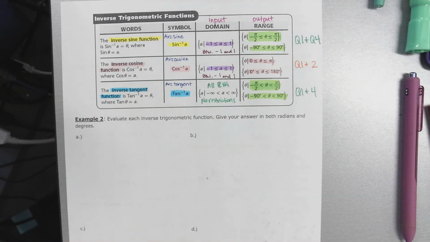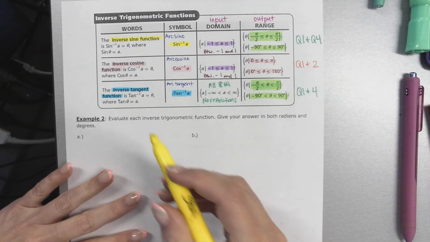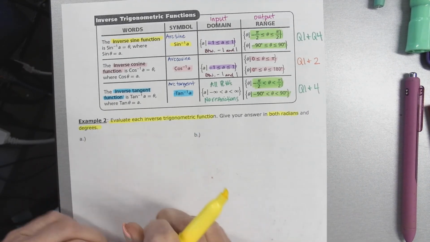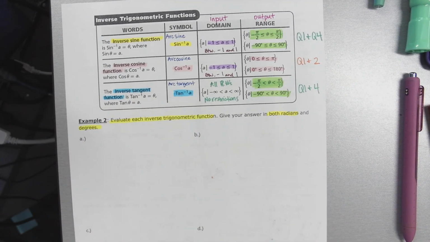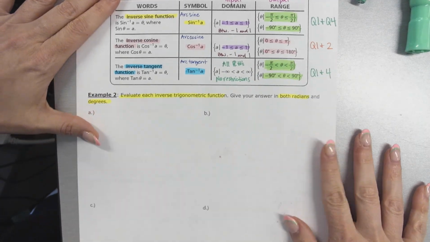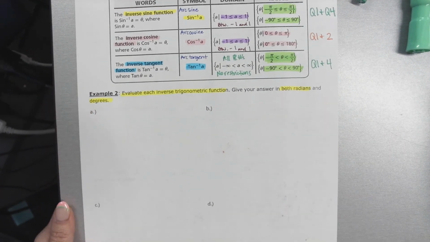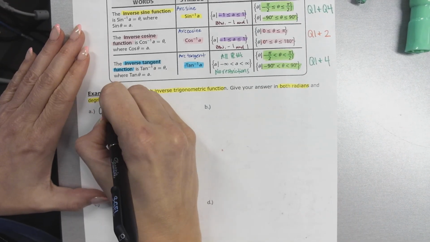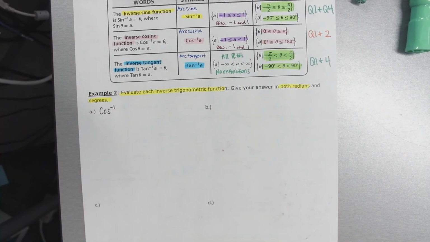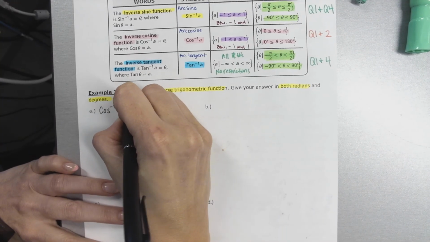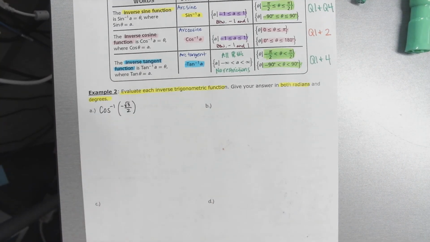So when we go to evaluate the trig functions, we're going to answer in both radians and degrees. Okay, so when we are looking at these, you will see the capital letter. So this is the cosine inverse. If there's a negative, sometimes there are parentheses there.